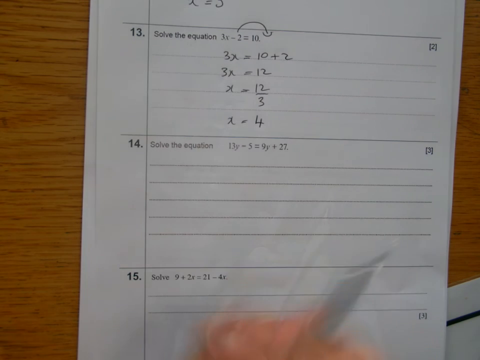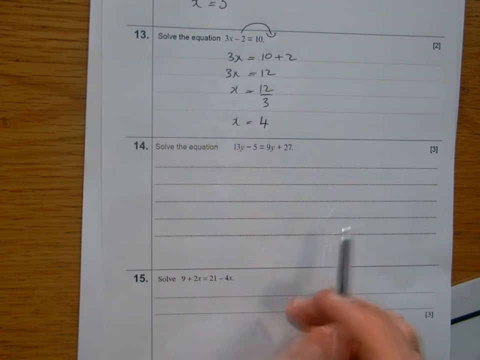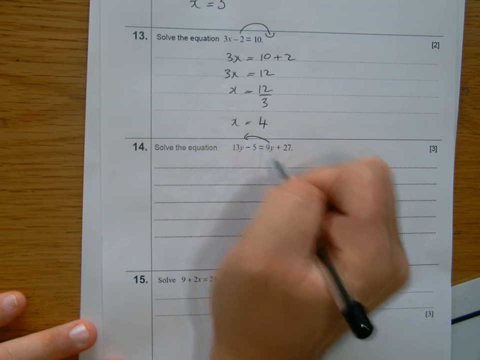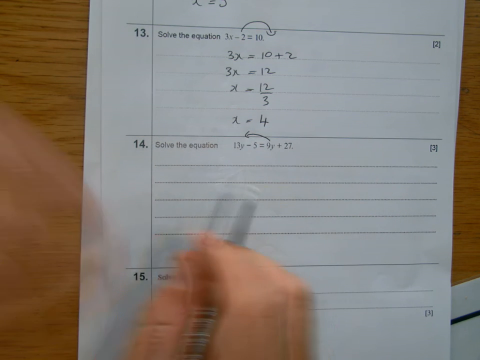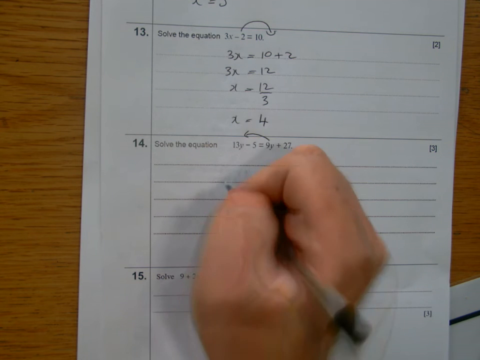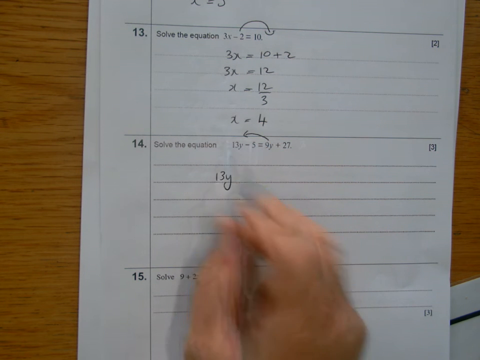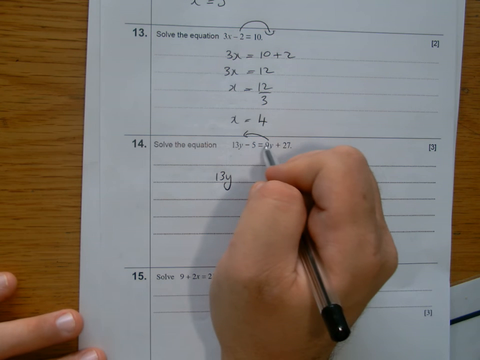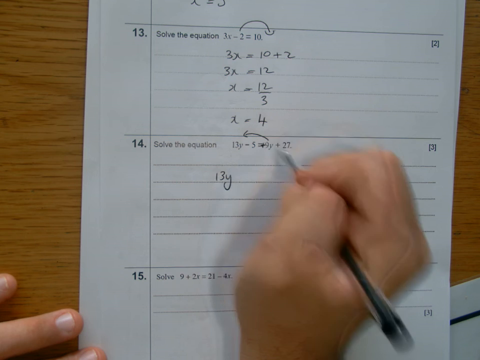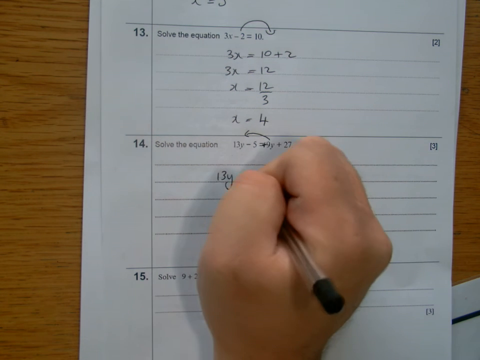Right, so with 14 we've got letters on both sides. Okay, we've got a 13y here, we've got a 9y here. What you need to do is to swap things around. Firstly, it's important to get that 9y, take it over to the left side so that the y's are together. So you start off here with 13y, keep that where it is, but if I take that 9y over, now of course if you look closely in front of it, there's no sign there, so that means it's positive. Okay, it's hard for me to write in there, but it is positive. So when I take that over, it becomes minus 9y.